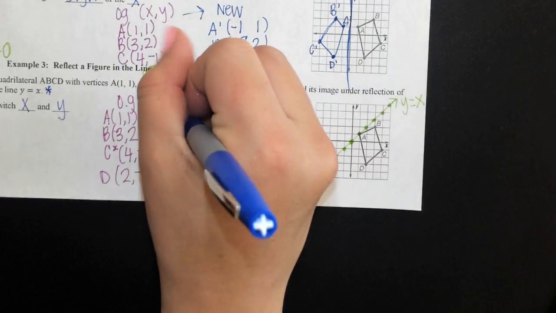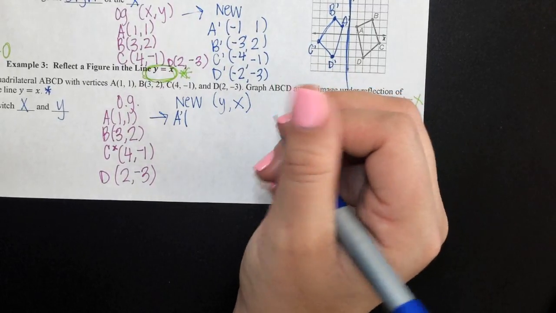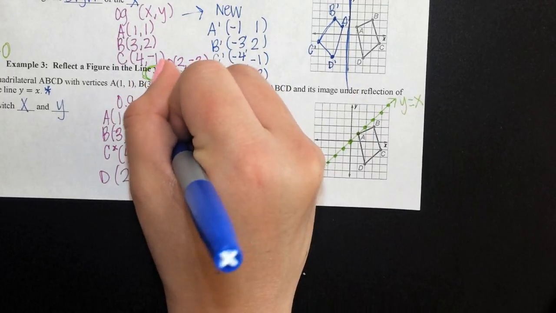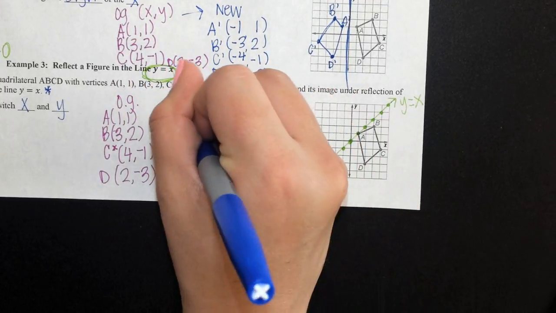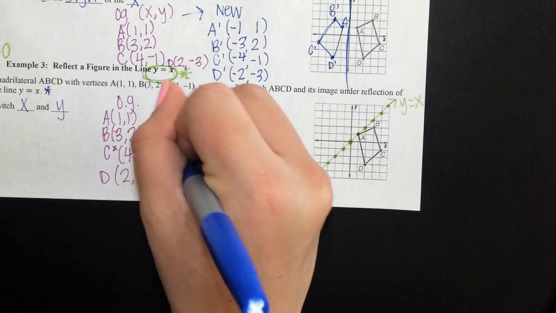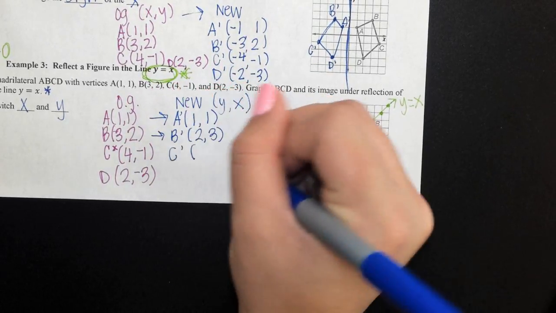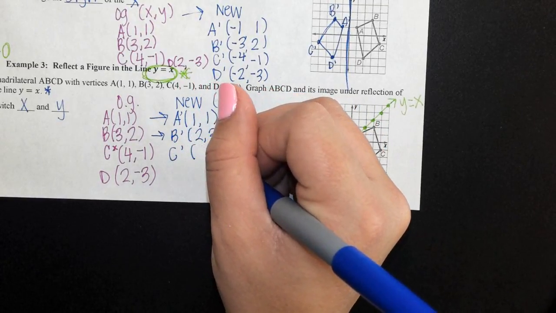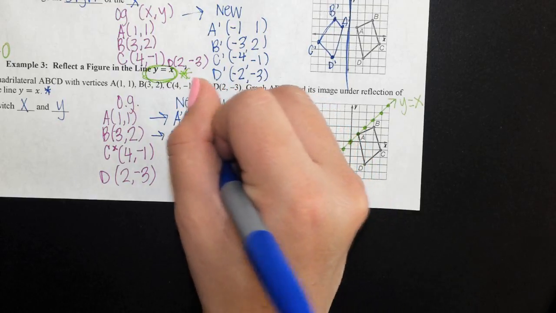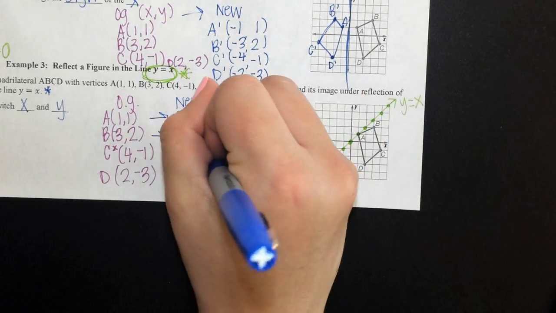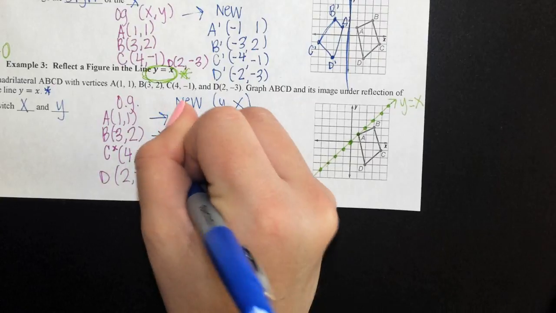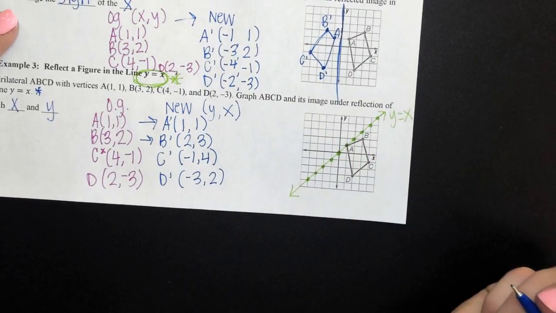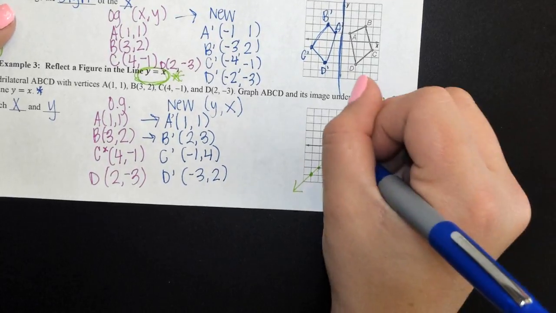Well, so what's A prime become? 1, 1. They stay the exact same thing, right? Okay, but B prime becomes what? 2, 3. C prime becomes, Tariq, I need you to write this down with us. Come on. Tariq, come on, write this down. When you switch these, it becomes negative 1, 4. And then D prime becomes what? Negative 3, 2. So go plot these points once you're done.